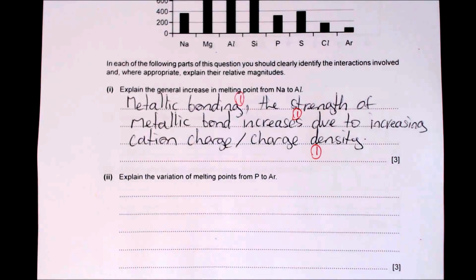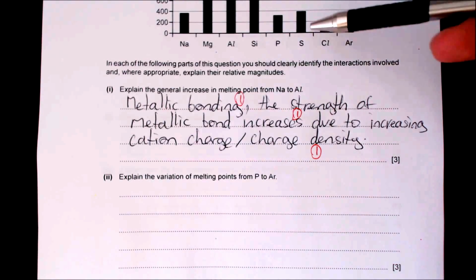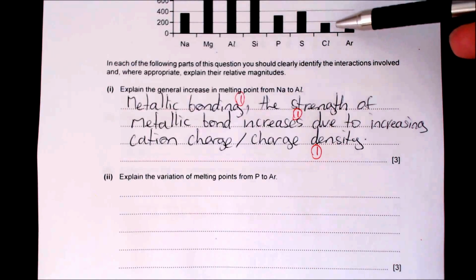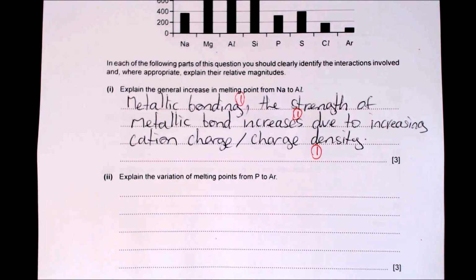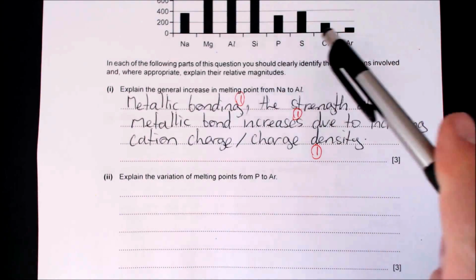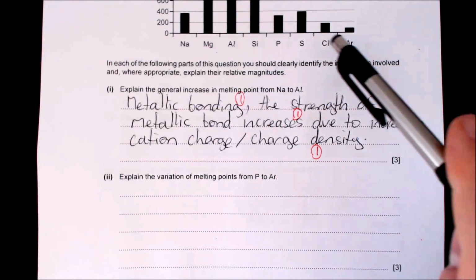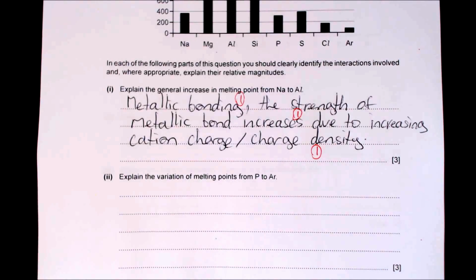It says explain the variation of melting points from P to Ar. Okay, so we have a big significant variation, and that is with sulfur, as you can see here. Sulfur is a little bit higher than the rest of them. What's causing this is sulfur is S8, phosphorus exists as P4, chlorine is Cl2, and Ar is just on its own. Because the molecule of sulfur has more atoms in it, it has more electrons. As a result, it has increased van der Waals forces, and so this gives it a slightly higher melting point than the rest of them.